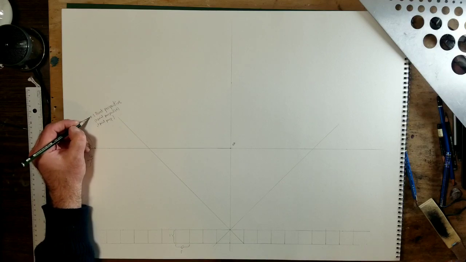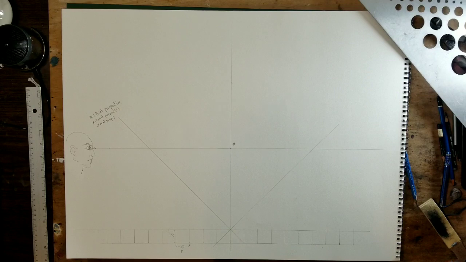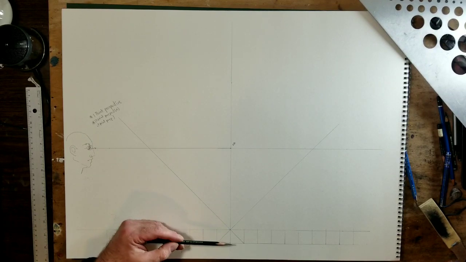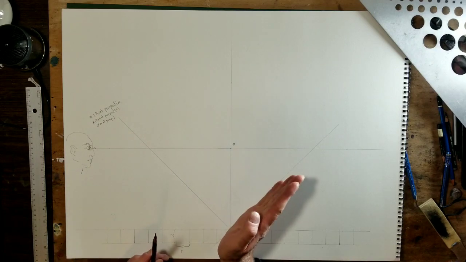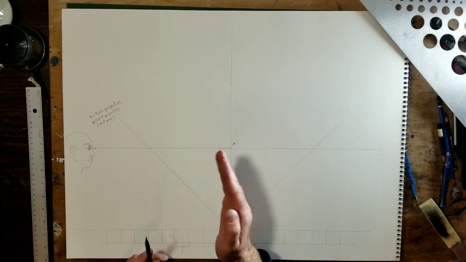But these two are the ones that I really want you to focus on and that I'm particularly concerned about you getting a handle on. All right, so the next step, remember to keep this vertical. This should be precise as well. I don't want to see it tilting in either direction.